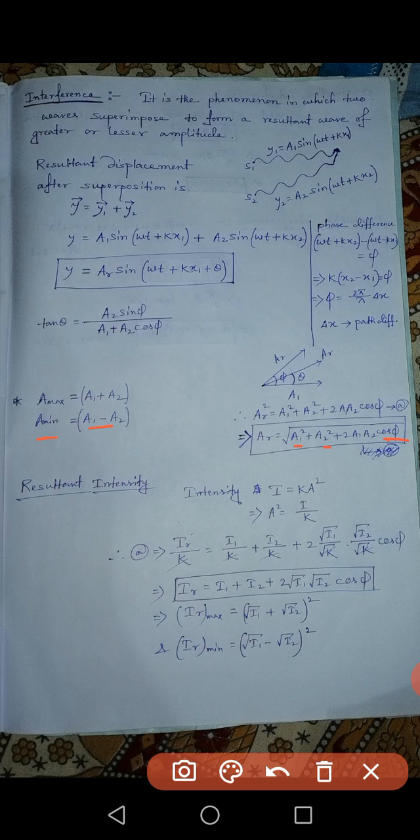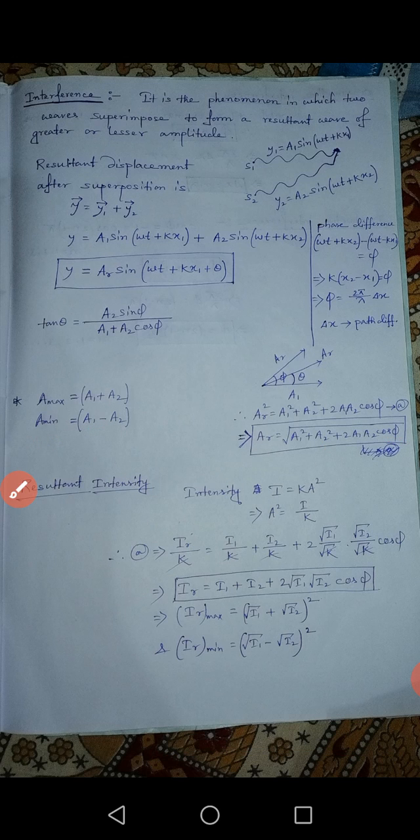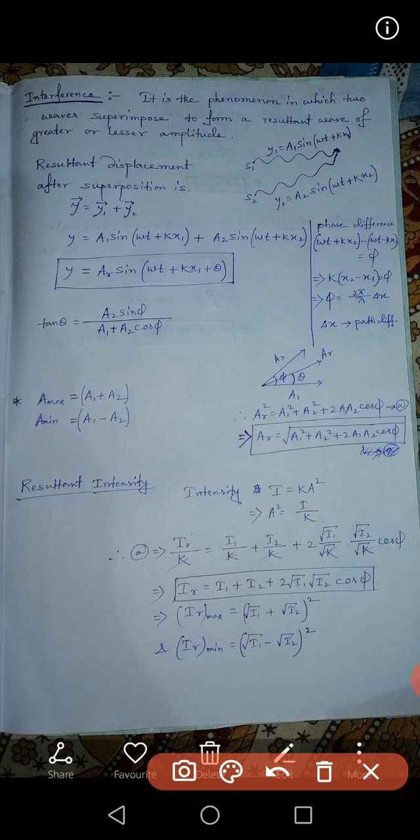Then this part AR we got. AR means this value. Since both the sine waves are superimposing, sine will be there only. Why have I written phase, omega t like this? See, omega t is common for both, for this as well as for this, so there will be no change in this. Plus this value, where did I get? Where is the resultant amplitude? This is the resultant amplitude.